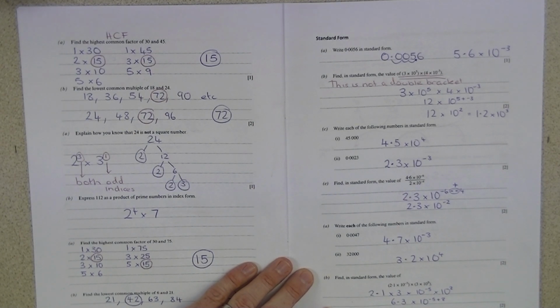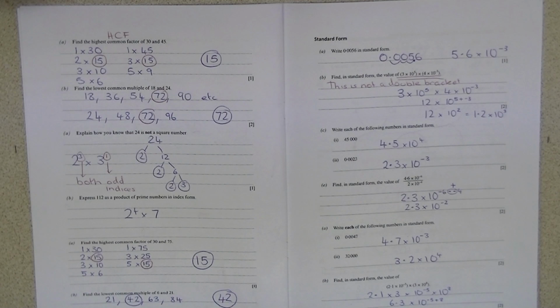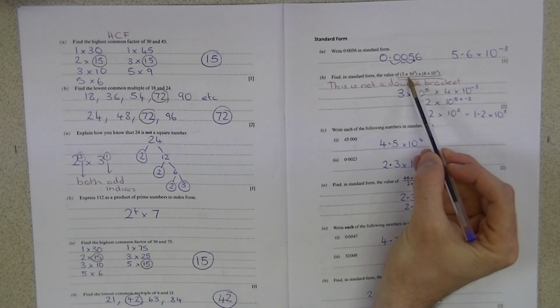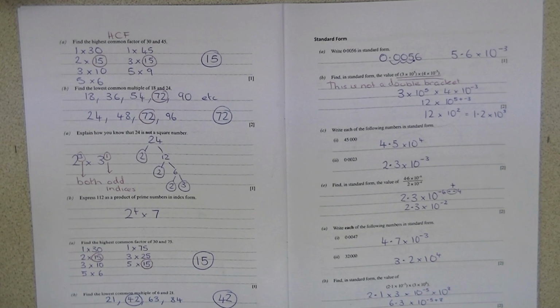The other thing that I've written in red on this page, get this into your minds, okay? For some reason, they like to write numbers that are in standard form in brackets. Not all the time, but sometimes. This looks almost like you're doing a bracket times a bracket. It looks like it wants to be a double bracket where you're going to have to do a smiley face. You're not, okay? It is this standard form thing times this standard form thing. And you can do the numbers and the 10s separately.